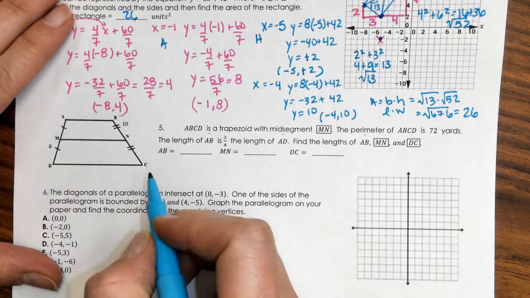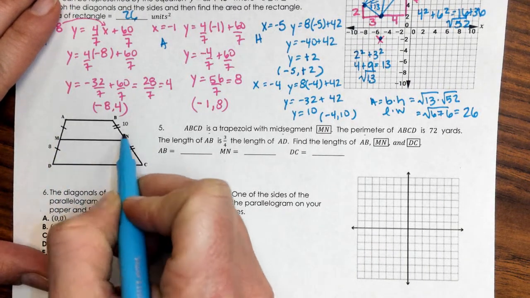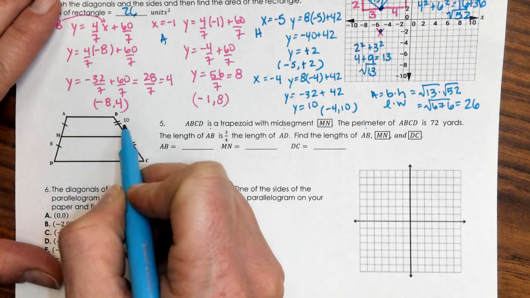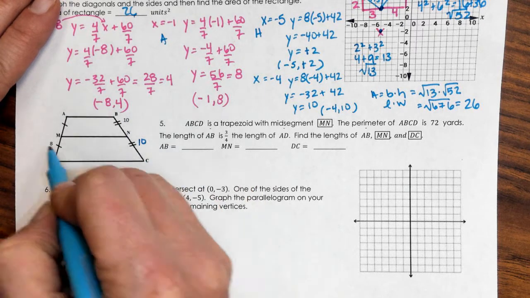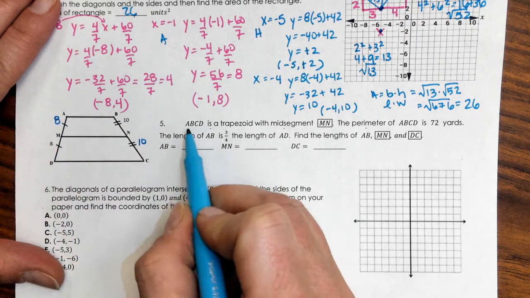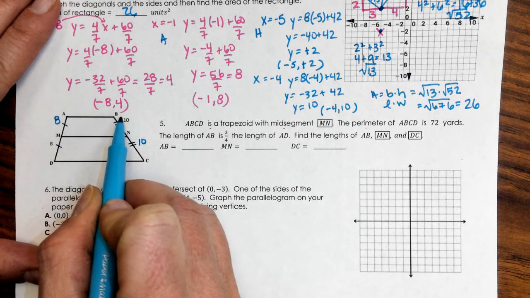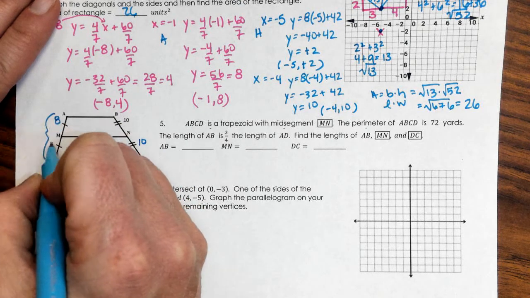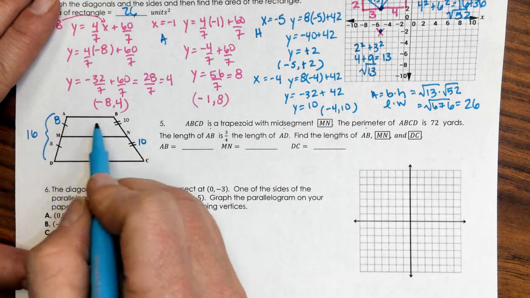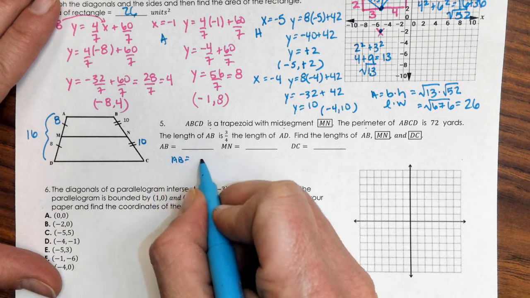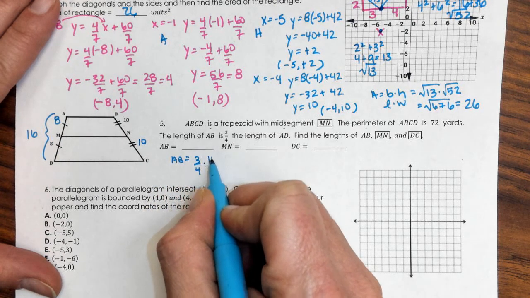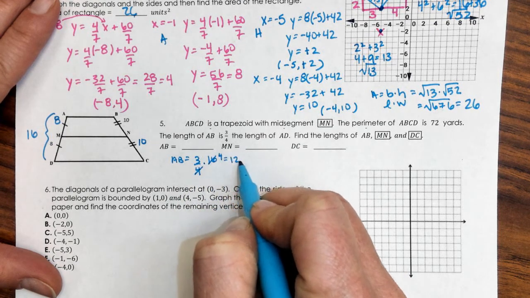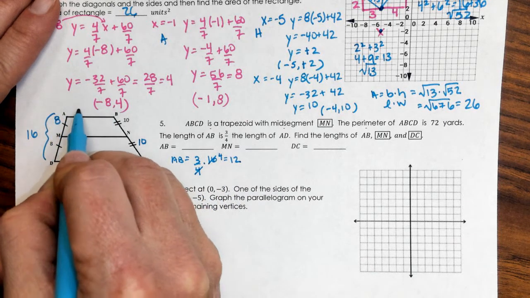All right, here. So we can see by the little lines, you want to be really careful looking at the markings on this. So this means this is congruent to this. So these double markings mean that if this is 10, this is 10. If this is 8, this is 8. And so we read here that the length of AB is 3/4 the length of AD. So the length of AD is 8 times 2, which is 16. So AB equals 3/4 times 16. 4 goes into 16 4 times, so this equals 12. So AB is 12.